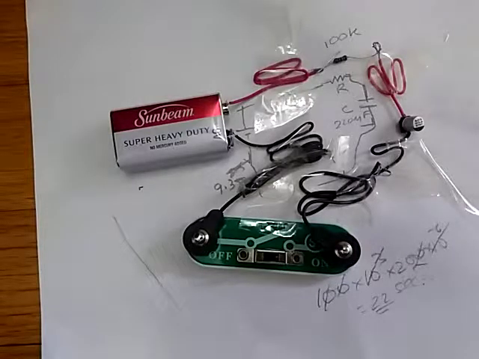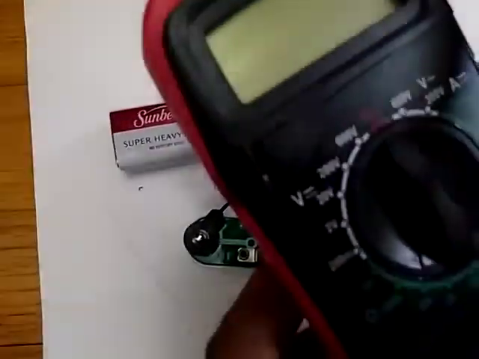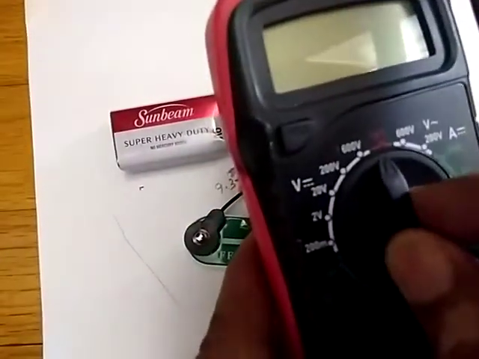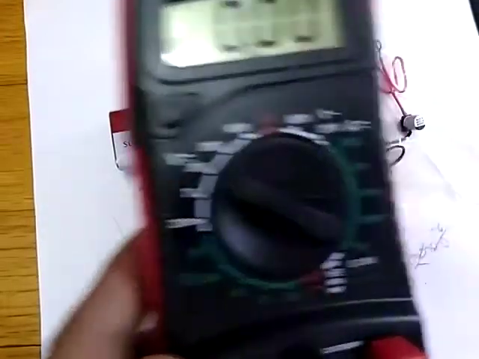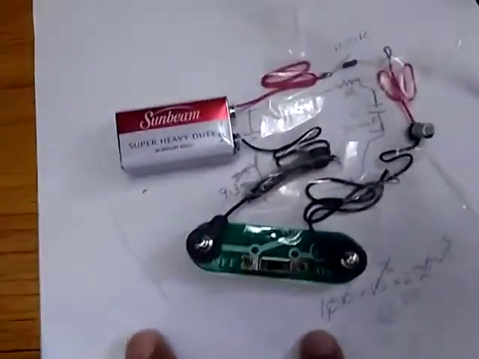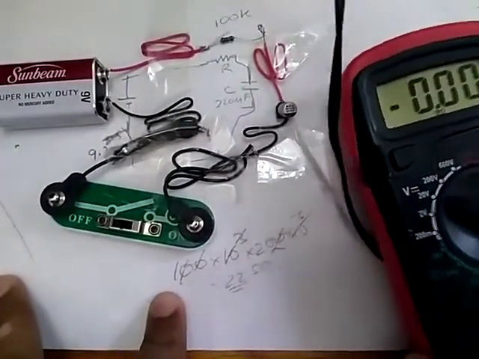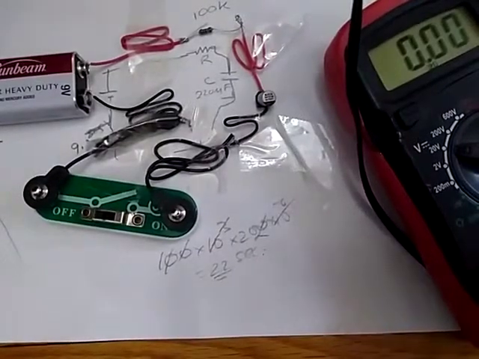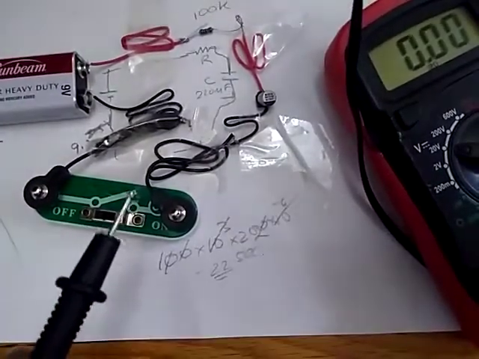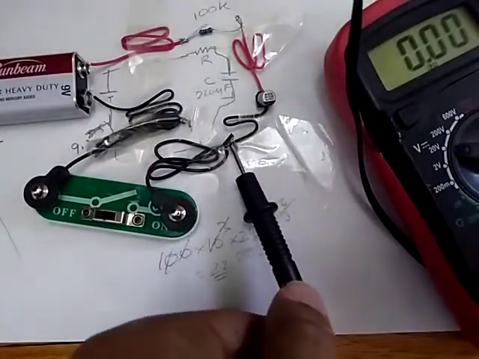So to start the experiment, we will make use of this multimeter, and in this multimeter we can turn it on to the voltage reading, which will measure the voltage across the capacitor. And I have these two leads of this capacitor. One lead I am going to put somewhere on this negative end of this capacitor.